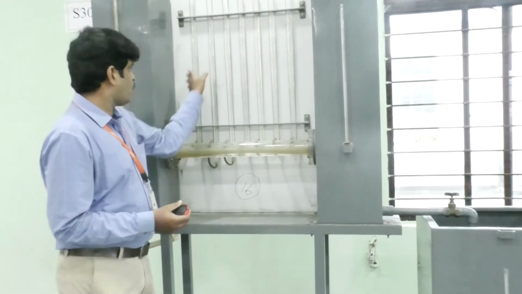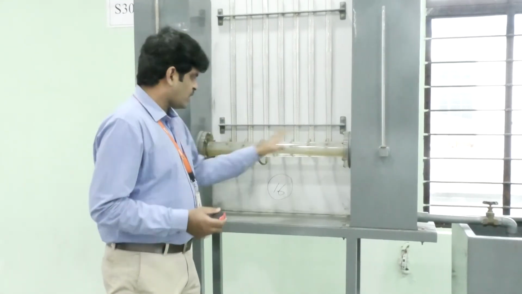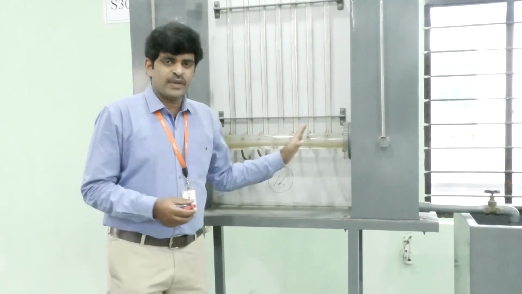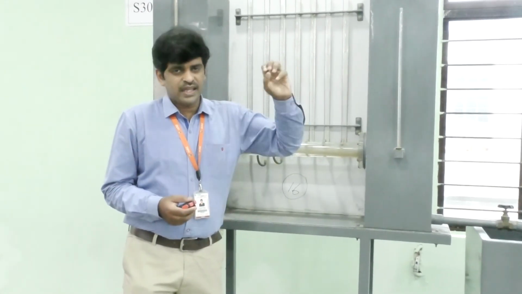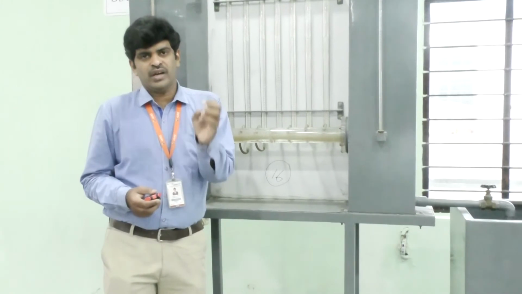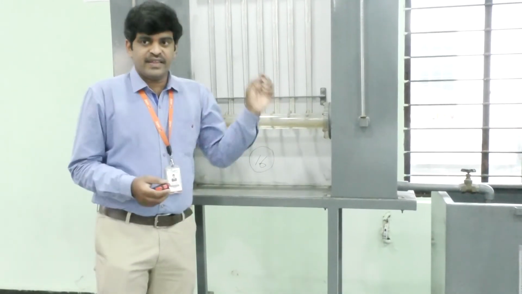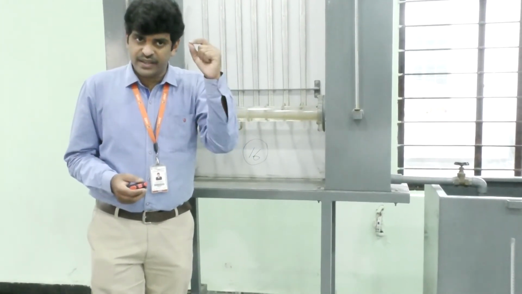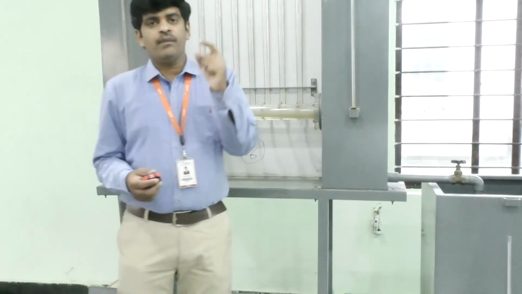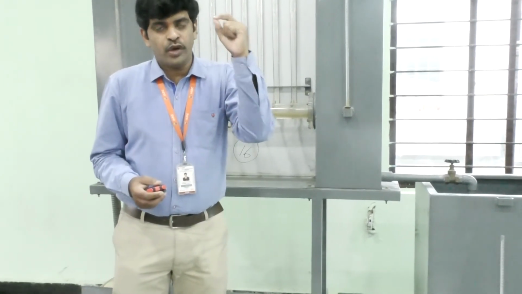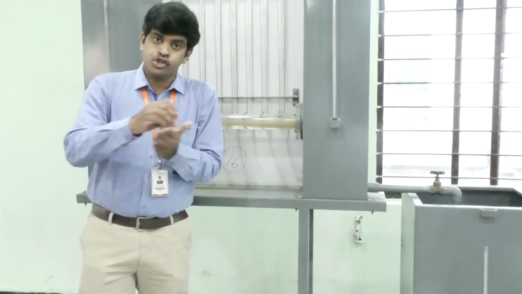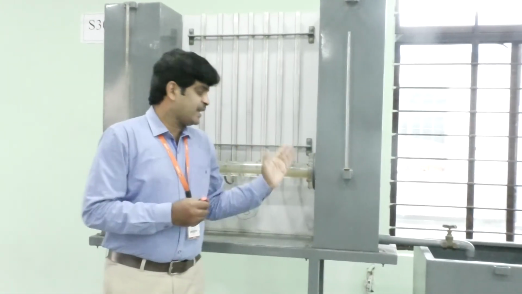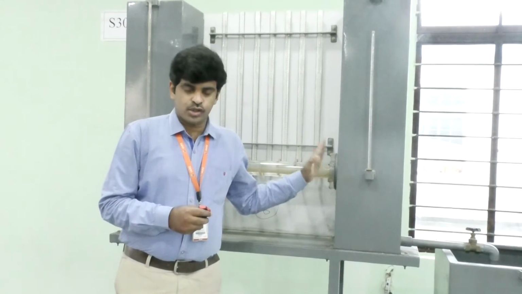Since the cross-section here is gradually varied, in a similar manner we obtain the total energy line. Whenever there is a sudden change in the diameter of the pipe, obviously the total energy line is also going to drop directly. And if there is a gradual change, then there will be a smooth curve changing its slope. So that is the importance of the total energy line.